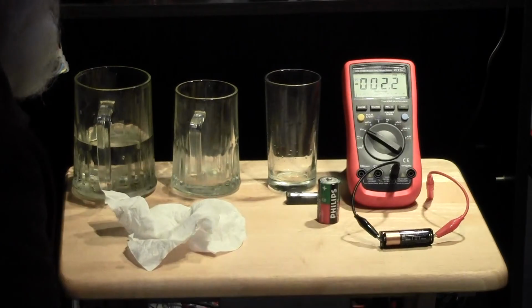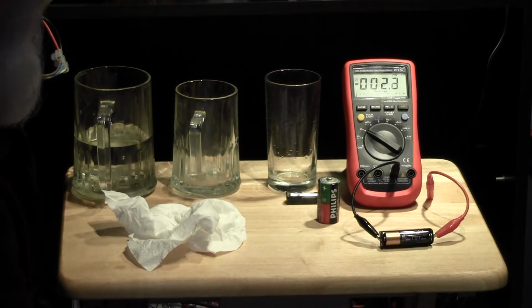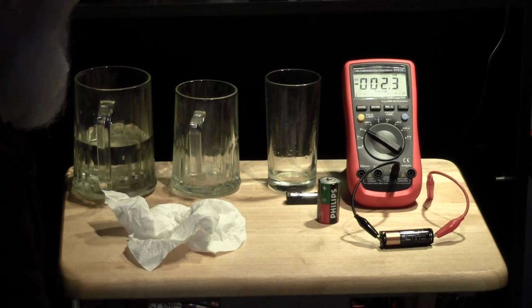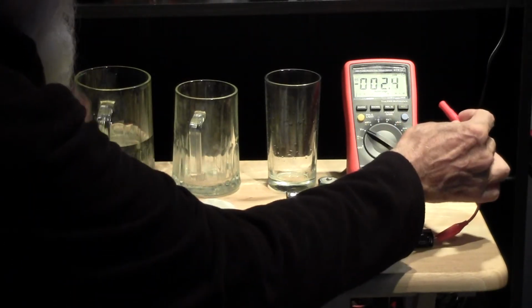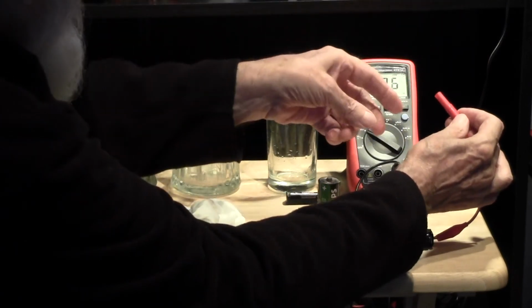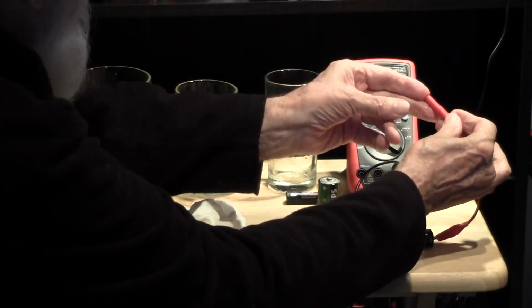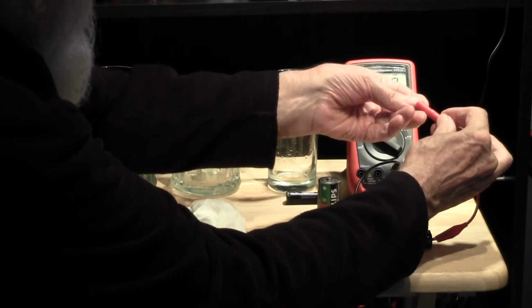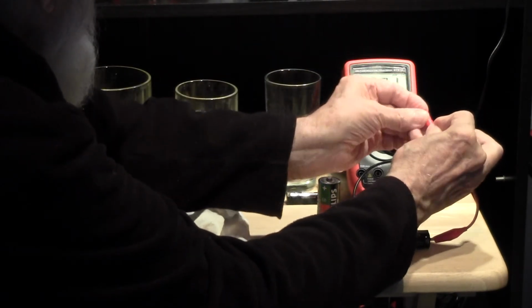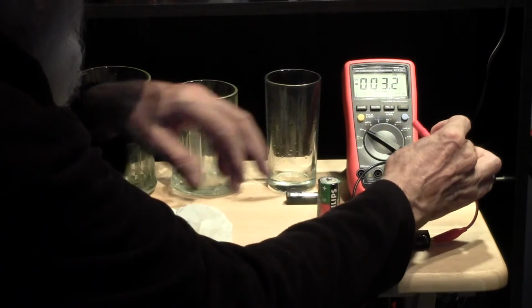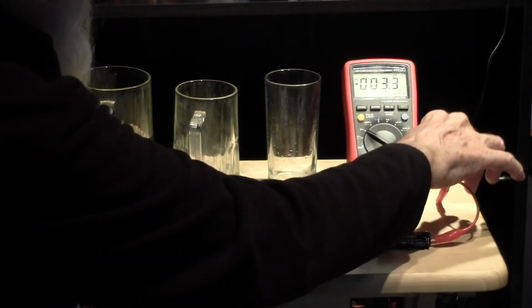This which is shown there is residual energy that is passing through all of the air surrounding this. I put my finger on here. You will see that it changes the amount of residual energy.